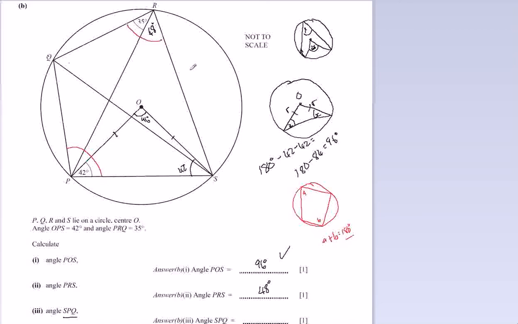So that's 35 and that's 48. If we add 35 and 48 together, we get 83. So 83 degrees plus what angle will give us 180? Basically 180 minus 83 is equal to 97.